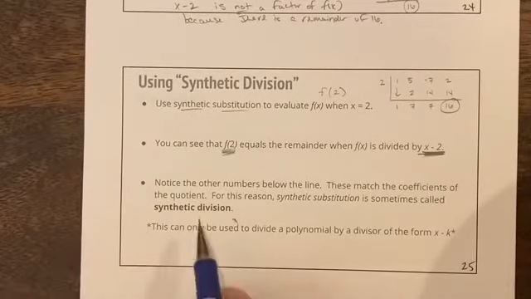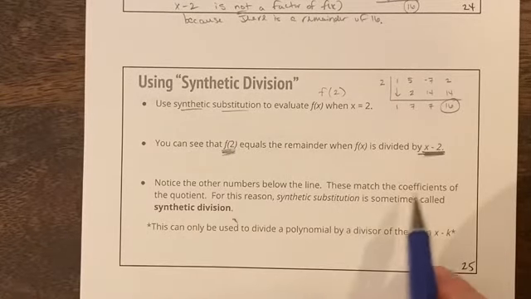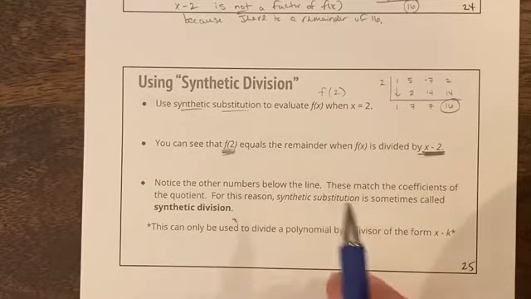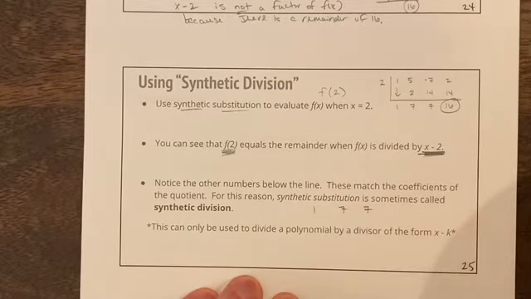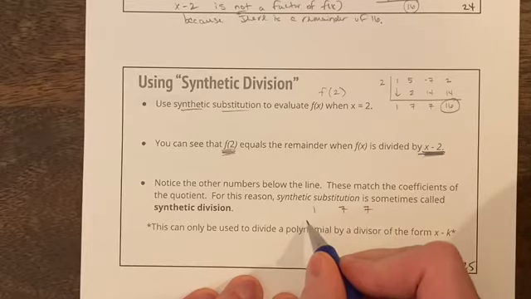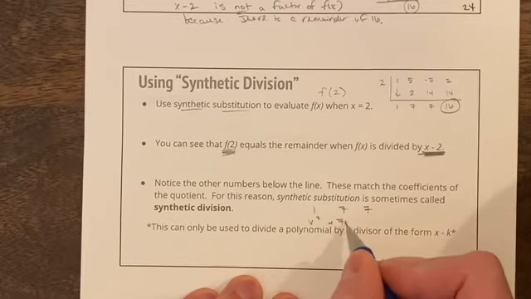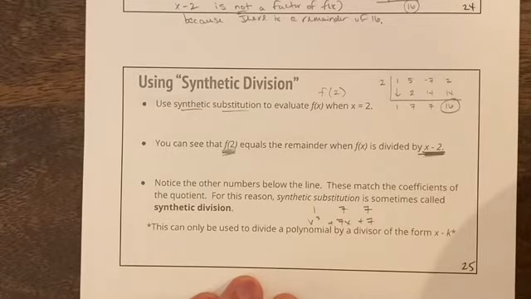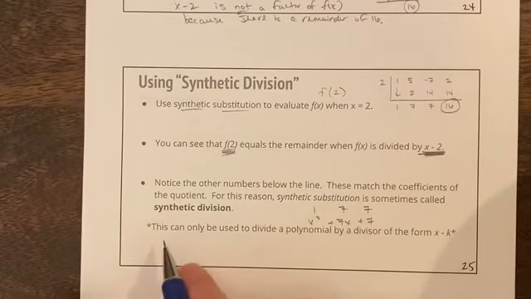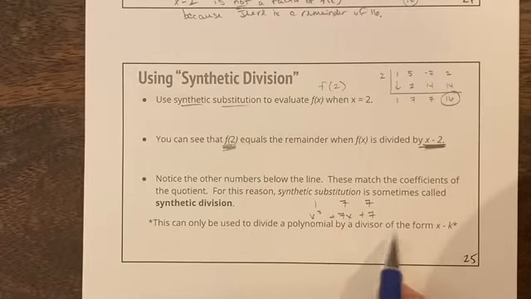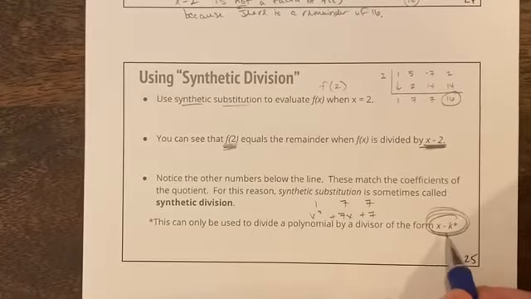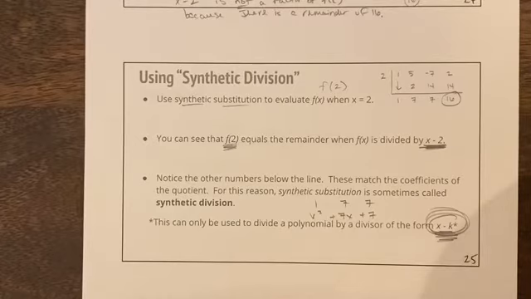It says, notice the other numbers below the line. These match the coefficients of the quotient. So that's what I was talking to you about before, right? The 1, 7, 7, they matched up with the x squared plus 7x plus 7, right? So that was very important. Now, this is the only disclaimer. This method can only be used to divide a polynomial by a divisor of this form right here, x minus k. So that's very important to remember.